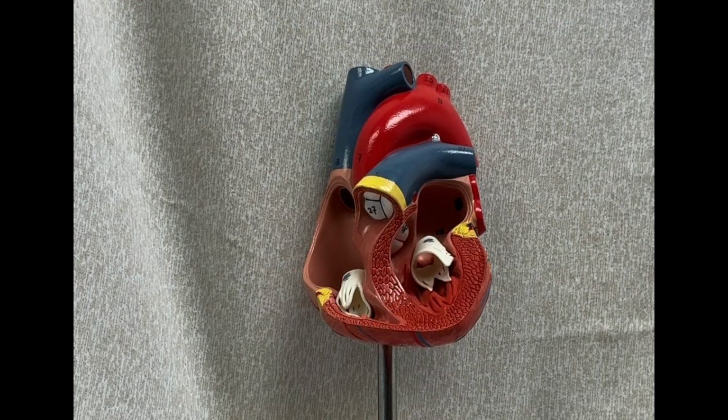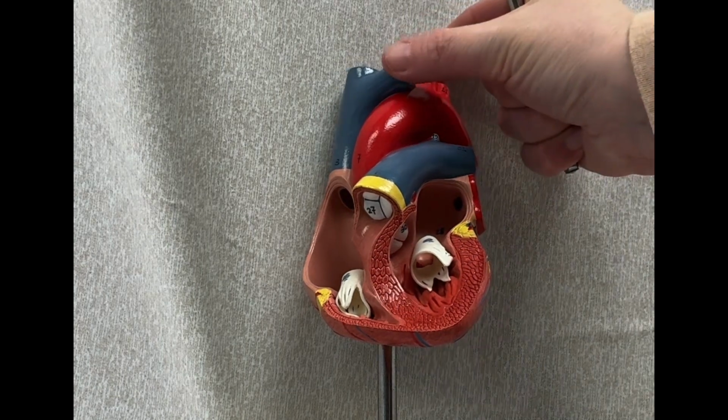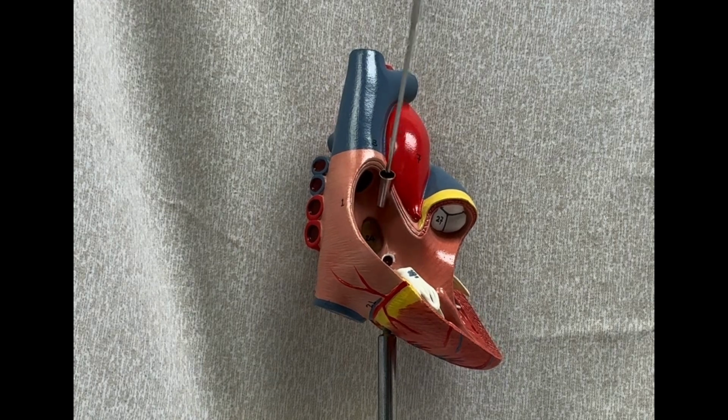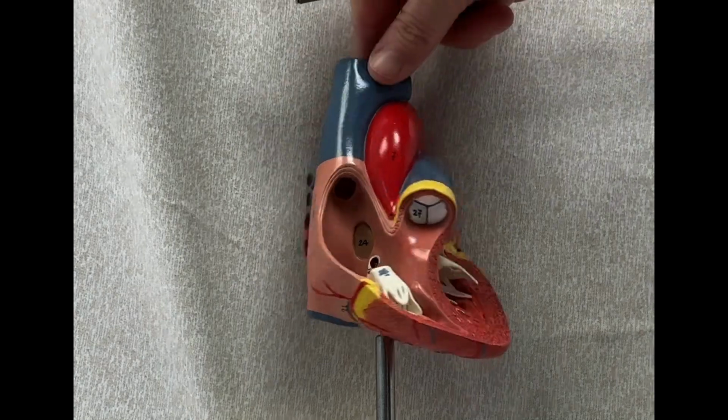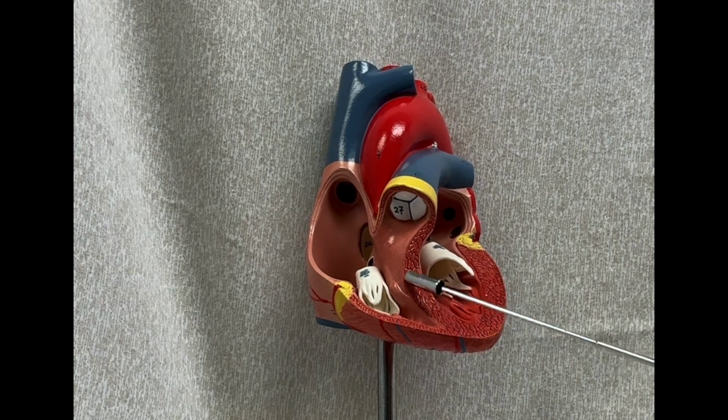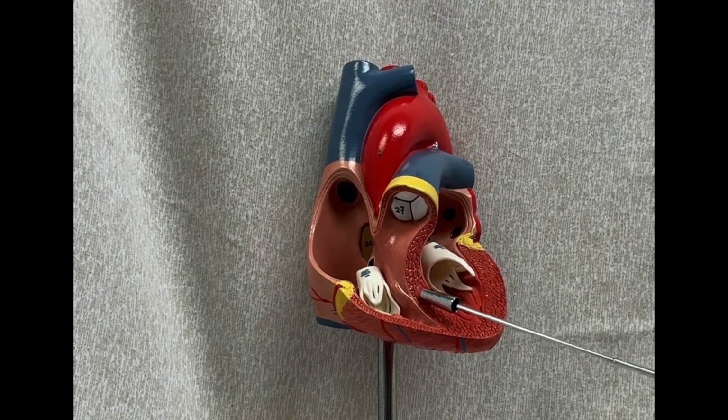On this model, we can also really nicely see the interventricular septum. And if I kind of turn it again just a little bit, the wall between the atria is going to be the interatrial septum. So our interatrial septum separates the atria on the inside, and then our interventricular septum separates the ventricles on the inside of the heart.